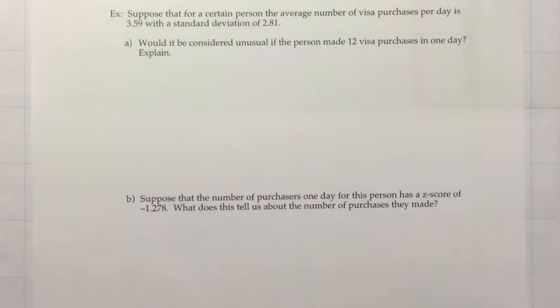Okay, we're continuing on with section 3.5. We just looked at some charts that help us to see whether a data value should be considered unusual or to be in the expected range. And now I just want to look at an example that helps illustrate how that works.